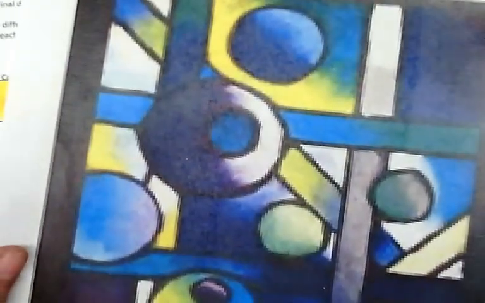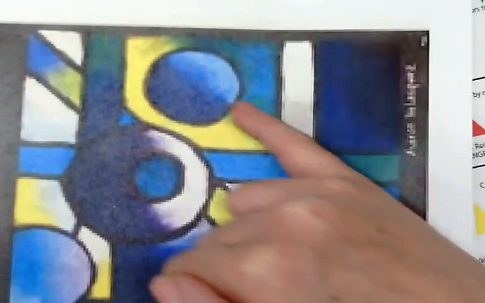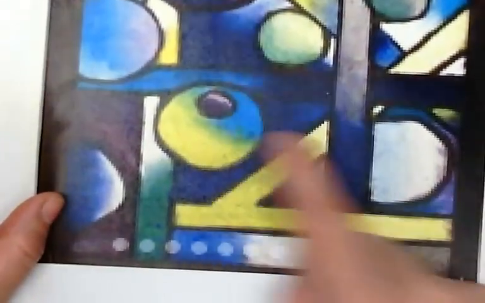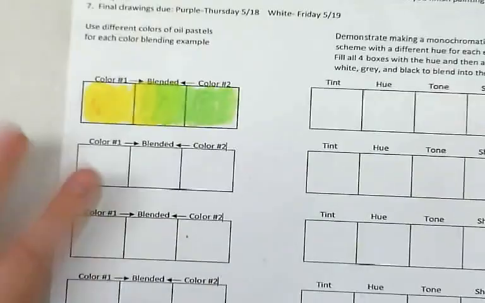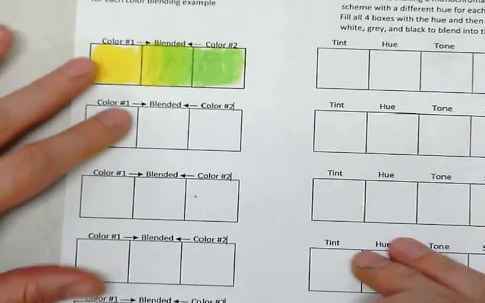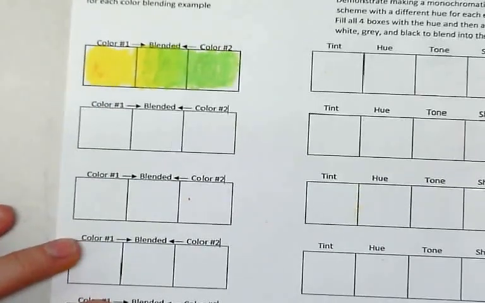So you can see how the yellow and the blue blended to make a green right here. You can see how they blended yellow and blue here. So that is what I want you to sample 5 different times with 5 different color options on the left-hand side. But another way to affect colors is to create a monochromatic version.